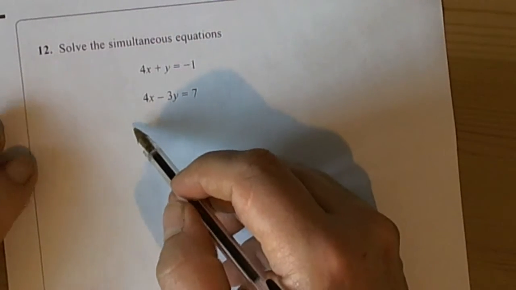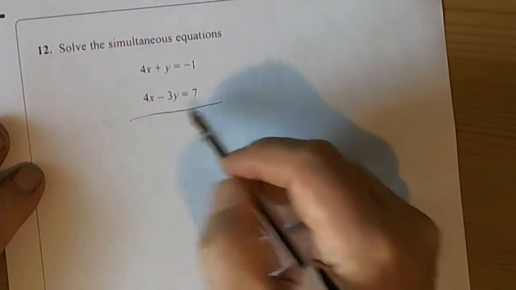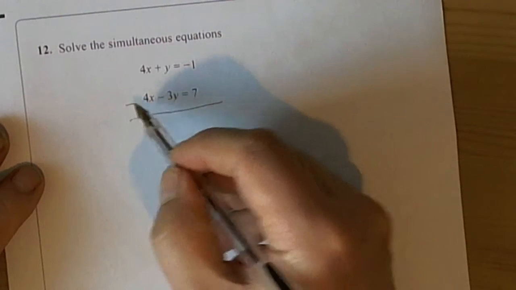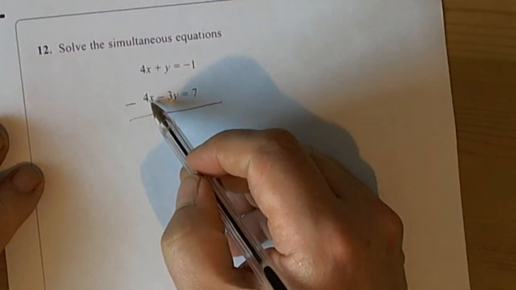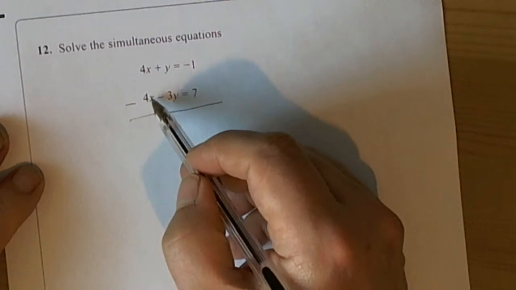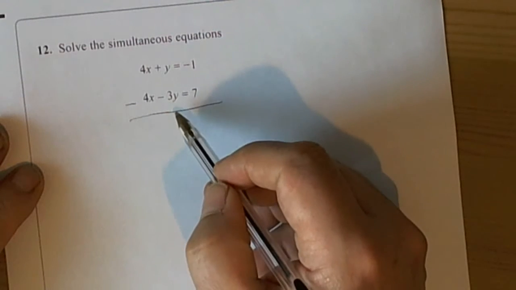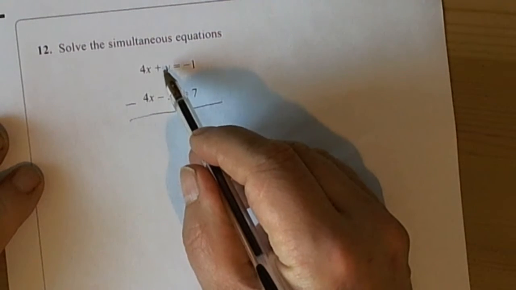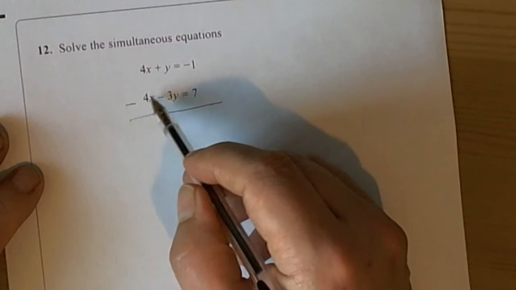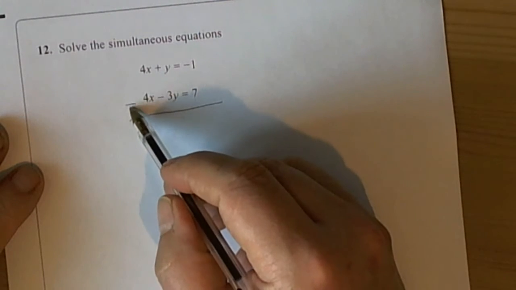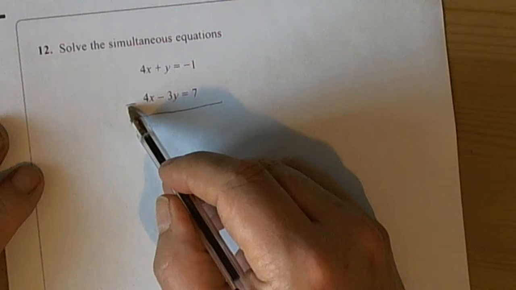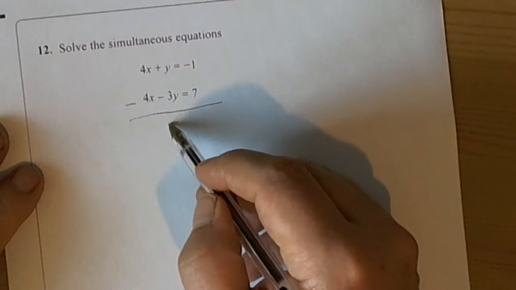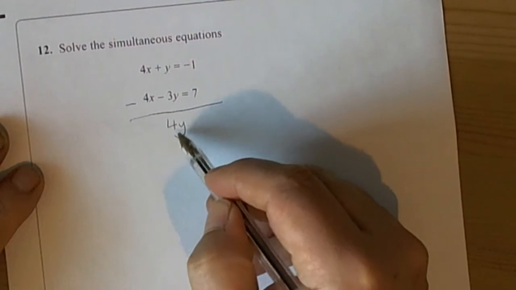So we can go straight away and do a takeaway to cancel the x's out to nothing. So 4x's take away 4x's is nothing, so that's dealt with that. Here we've got to be really careful. We've got a y, take away 3y. So two negatives coming next to each other, then we end up adding the 3y. So we're left with 4y here.